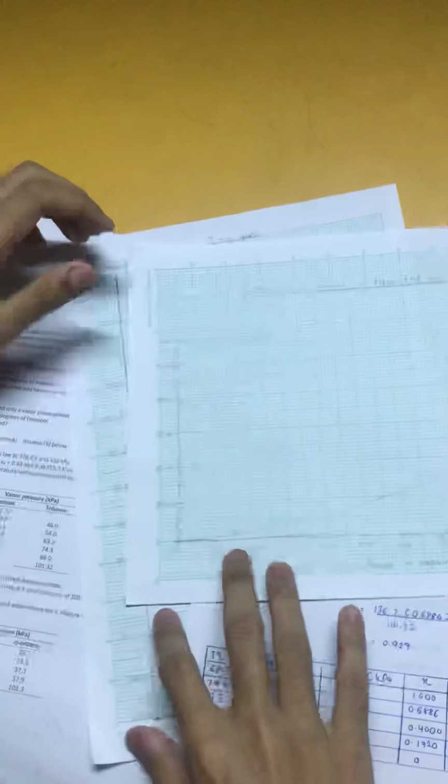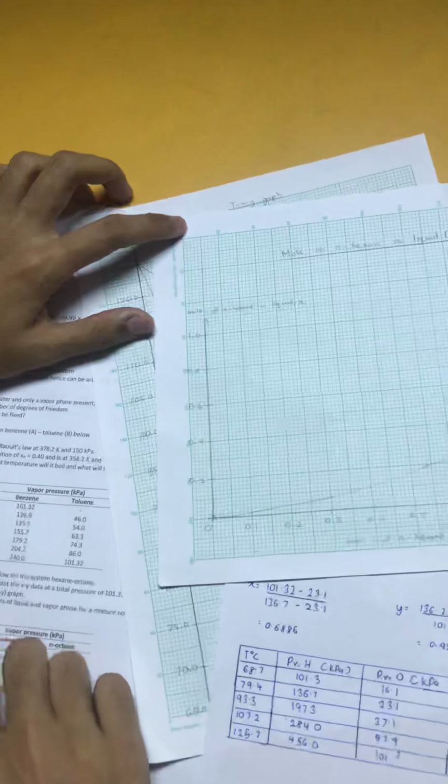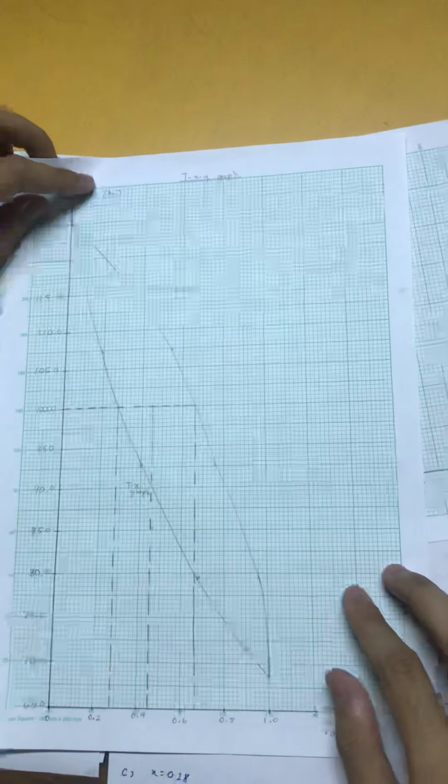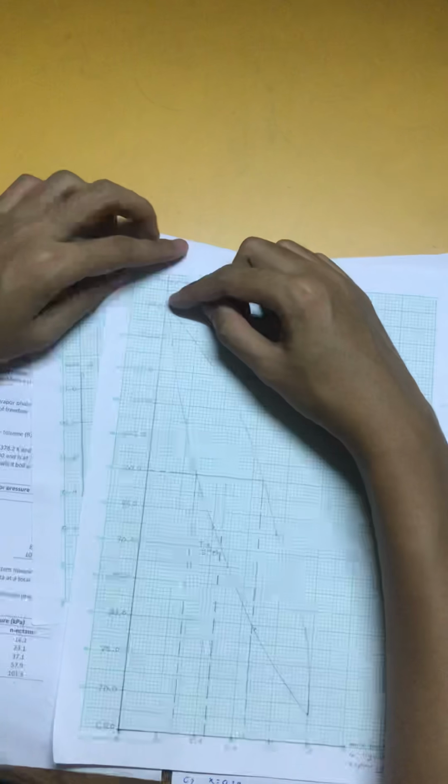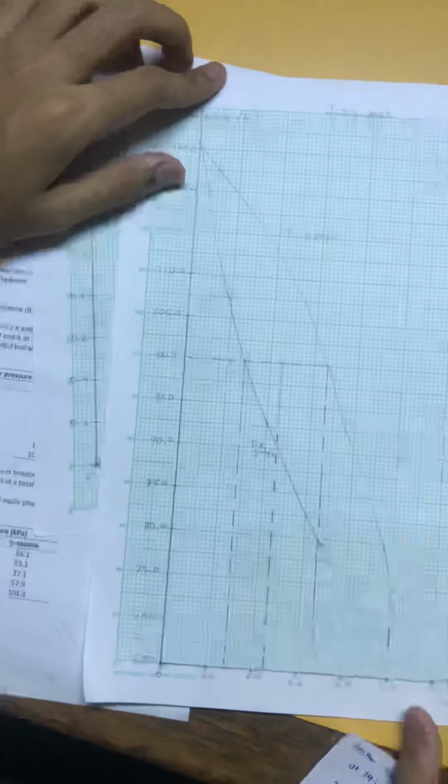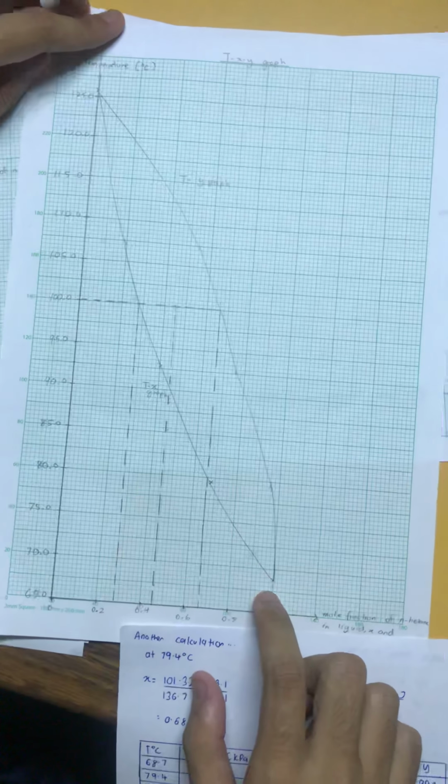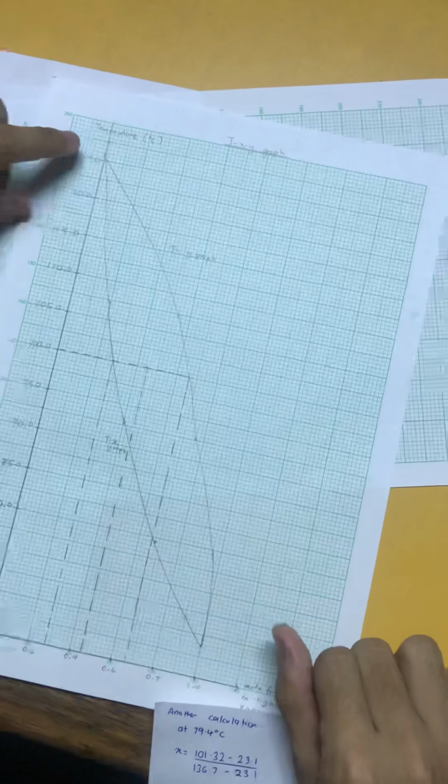After I've done this, we have to plot the boiling point diagram. I've plotted it here. This is the boiling point of N-hexane, and this is the boiling point of N-octane.